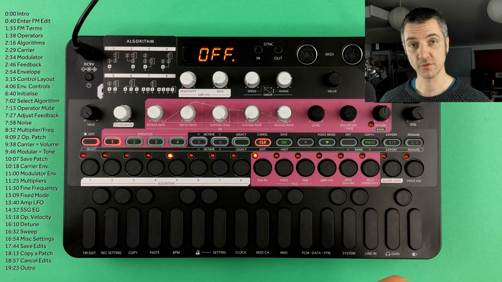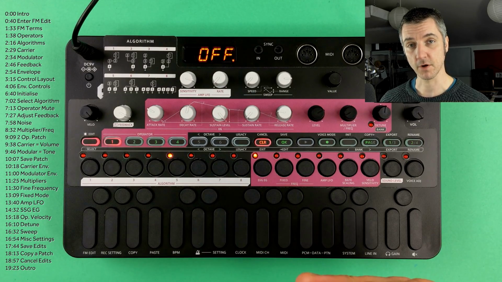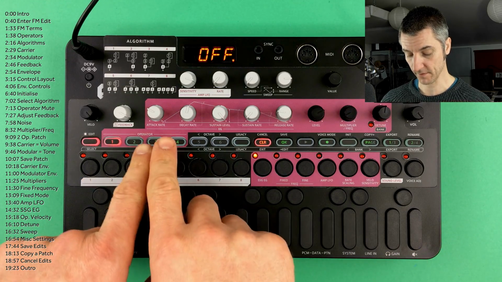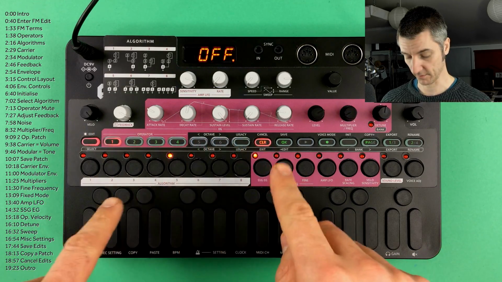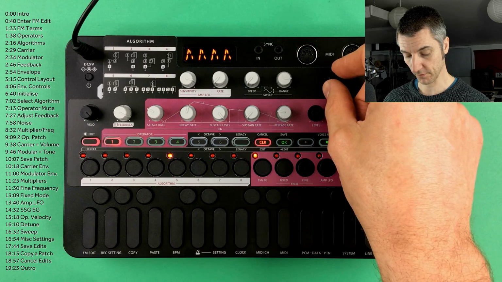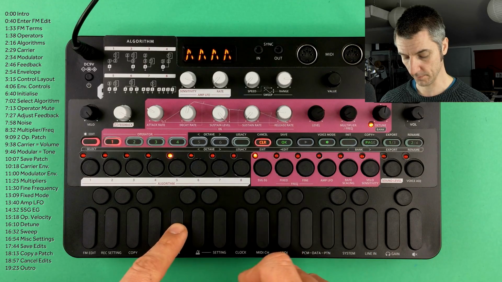There's another way we can do a similar thing, and that is with the SSEG. So this sets the envelopes into a looping mode. This can be done per operator as well, and it depends on the attack and decay time as to what effect this is going to have. So let's switch it on for operator 1. We've got lots of different shapes that we can choose from. Let's just stick to that one for now.